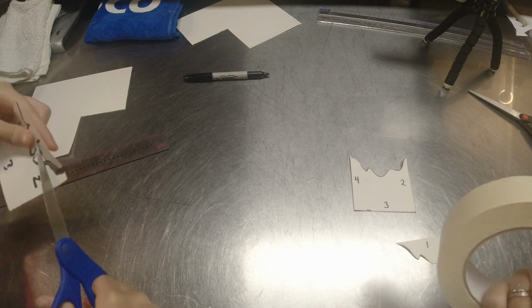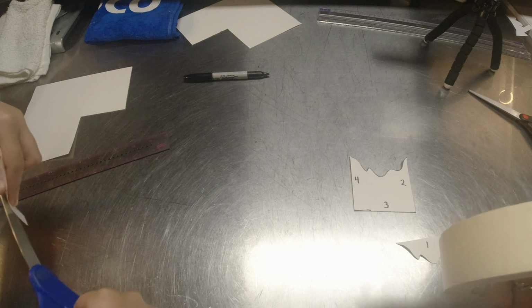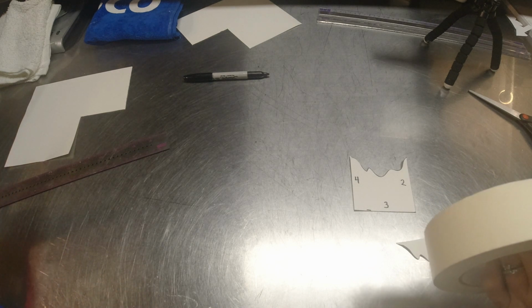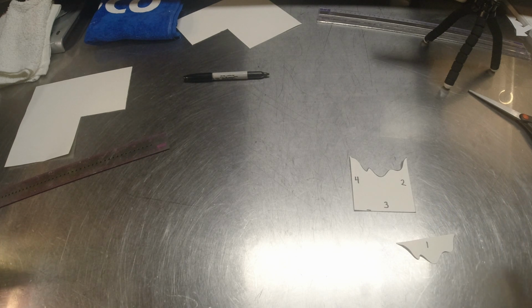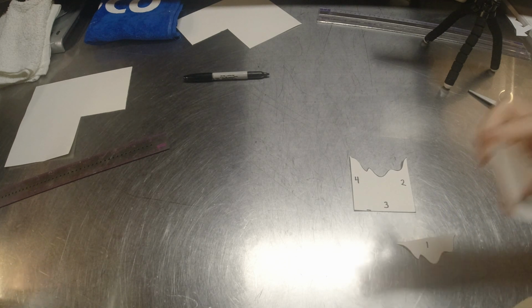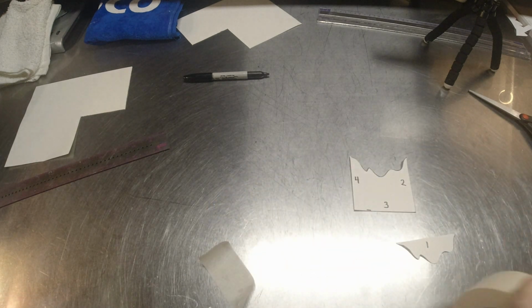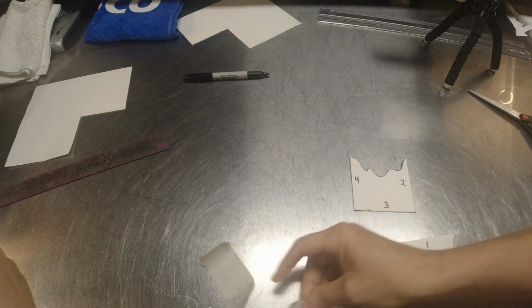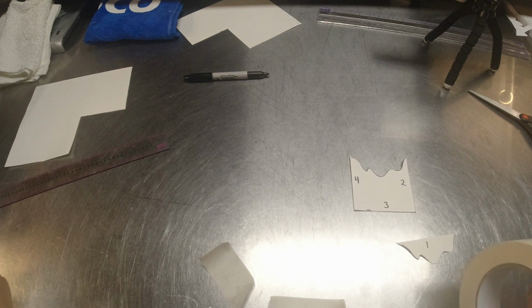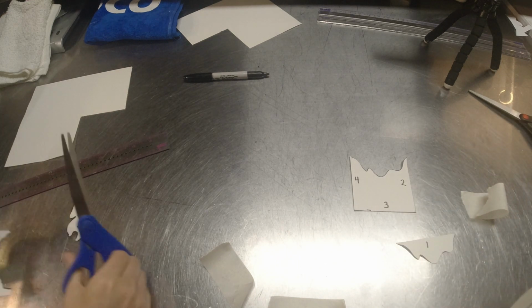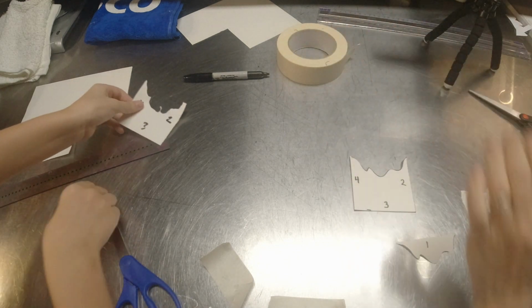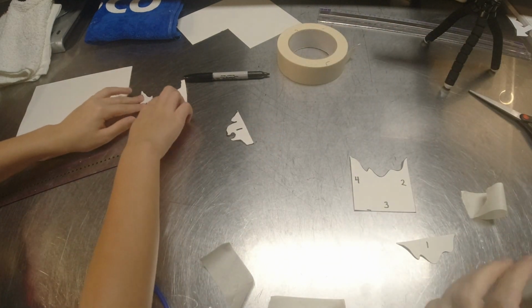I almost have it cut. Hold on. You're fine. No hurry, I'm just getting your tape ready. Okay. Oh, I am bad at cutting. All right, well, you did make a unique design.